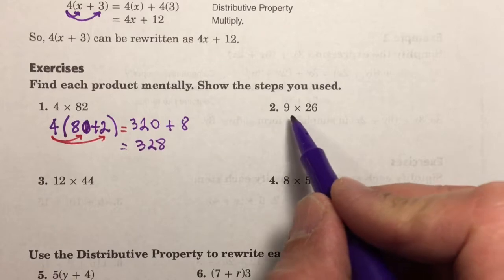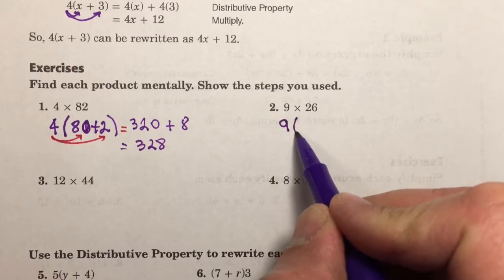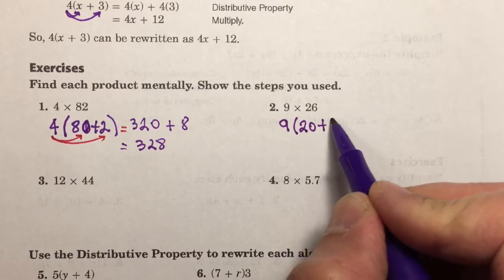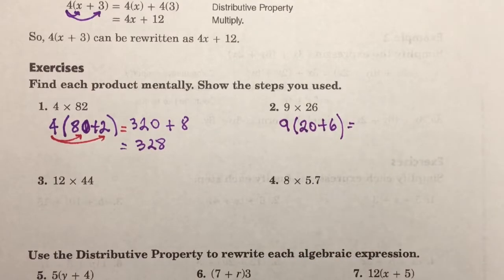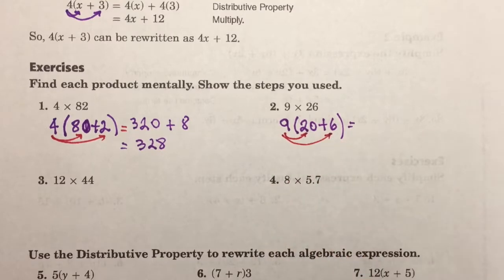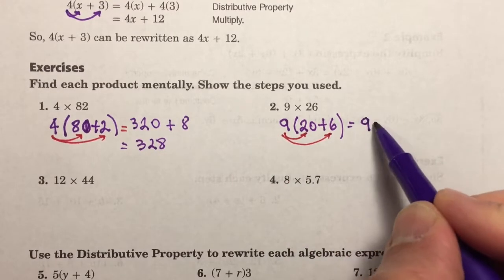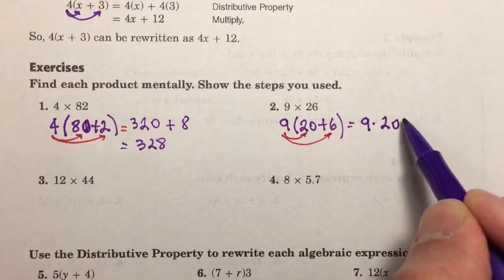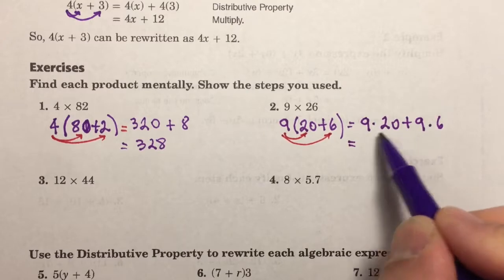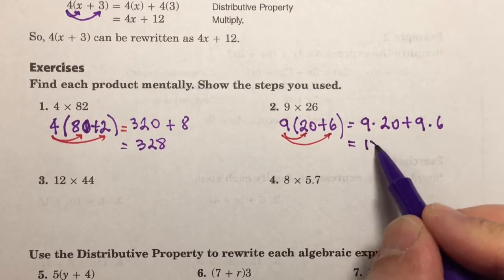Let's see number 2, for example. 9 times 26. I'm going to rewrite 26 as 20 plus 6. I'm going to use the distributive property: 9 times 20 and 9 times 6. I rewrite it: 9 times 20 plus 9 times 6. I do this multiplication here. 9 times 20 is 180.